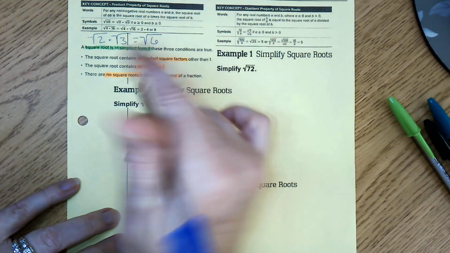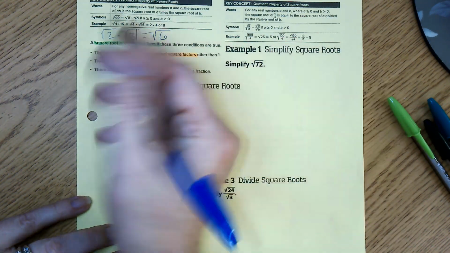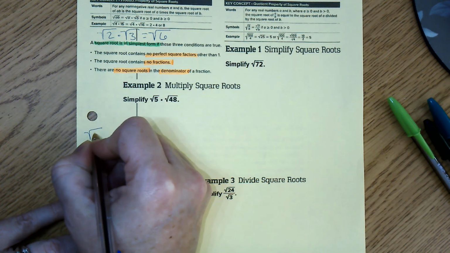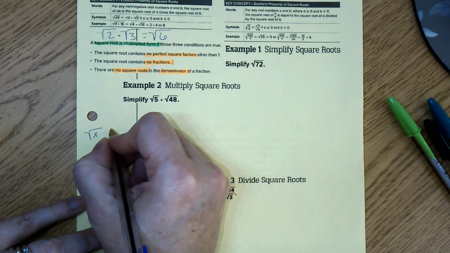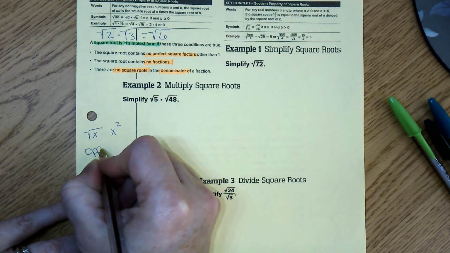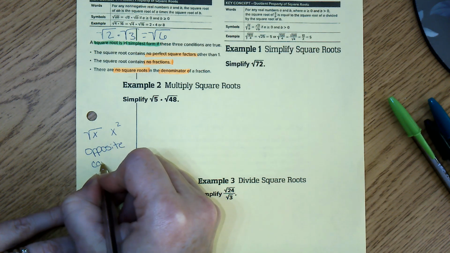Something you'll see on your assignment, just saying. Also, what you need to know is that taking the square root of something and squaring something are opposites, and they cancel each other out.